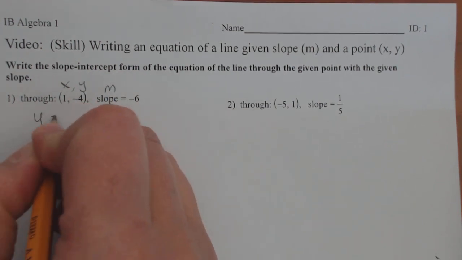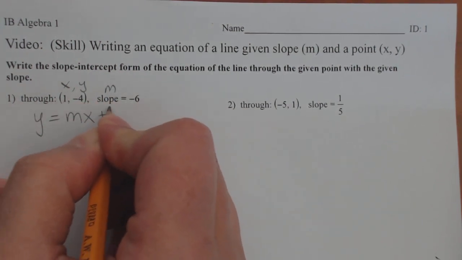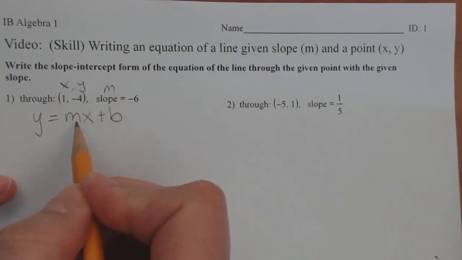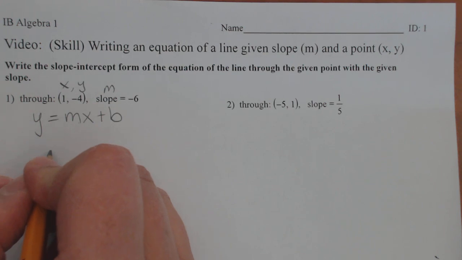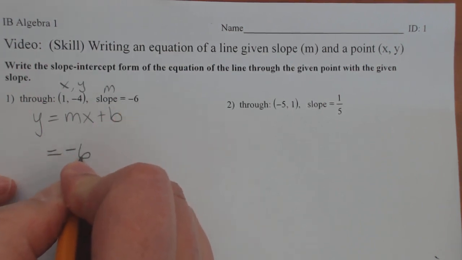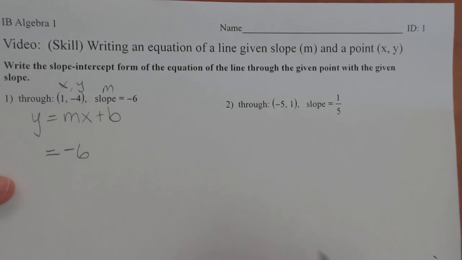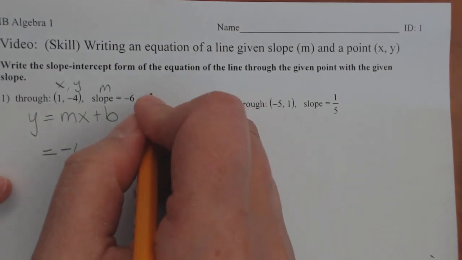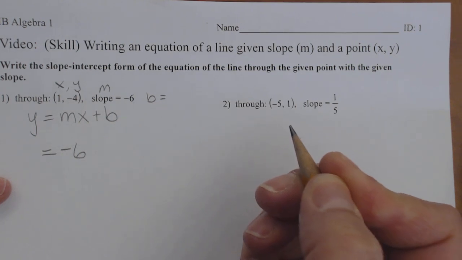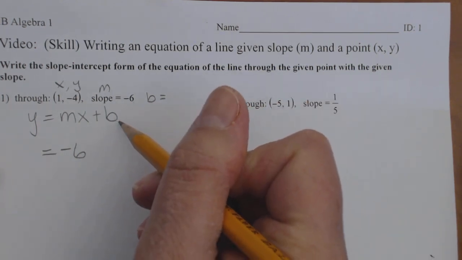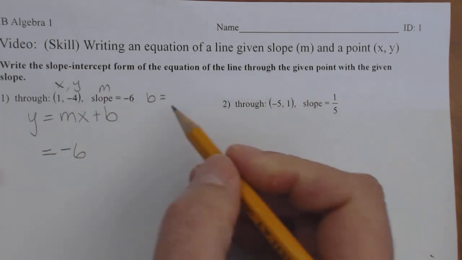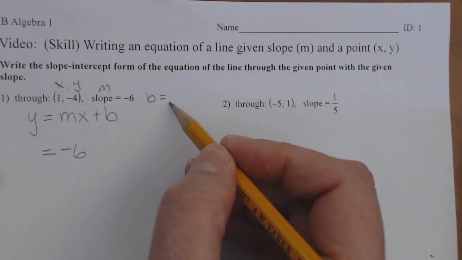Then I would like you to put your slope-intercept form, y equals mx plus b, and usually at this point, we would be able to input the slope. So we would be taking this -6 and inputting it for m. However, we don't have a b. We are missing that b value that we're used to. So we're going to have to use this formula, manipulate it with this point that they give us so that we can solve and find b.